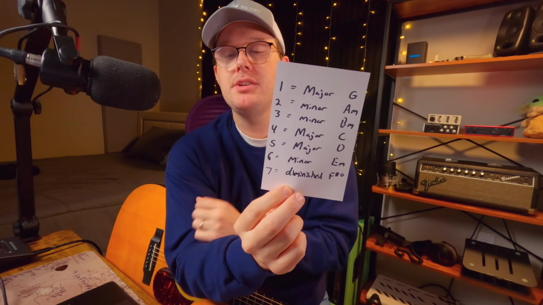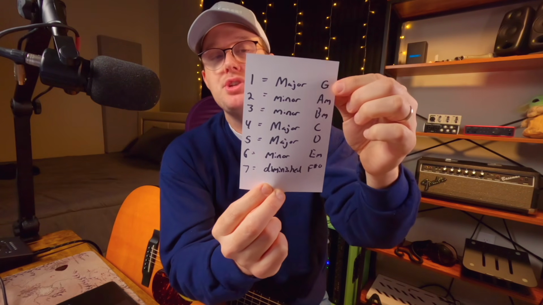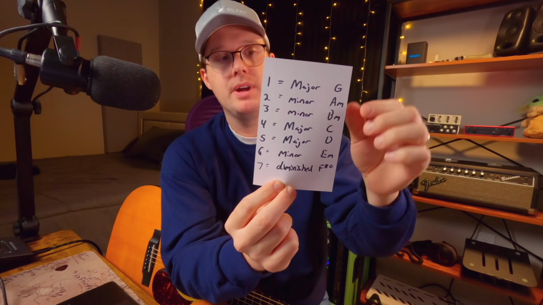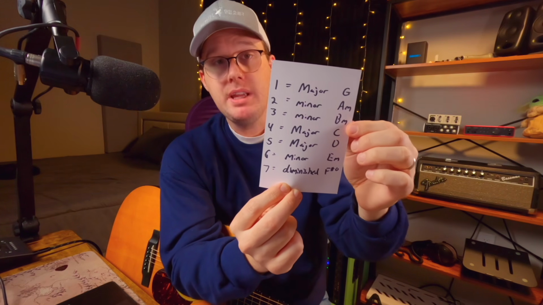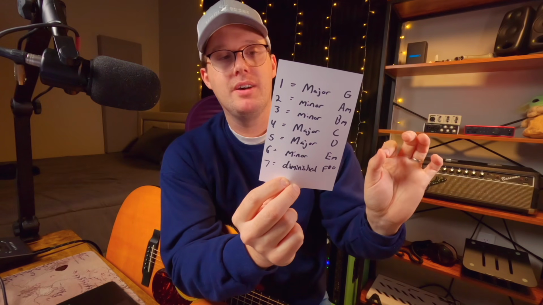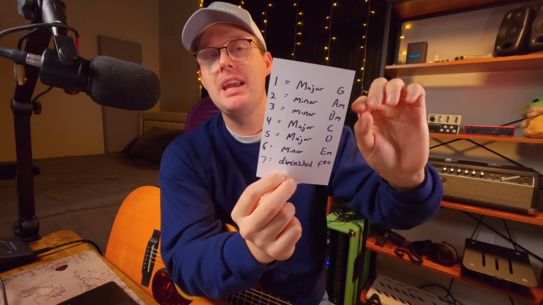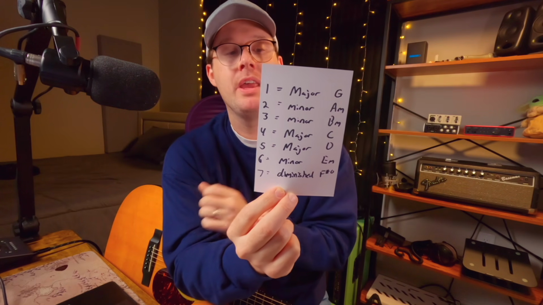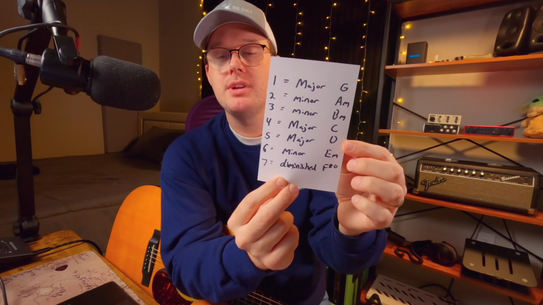So in the key of G major, we see this work out because a G major chord in the key of G major is G major, correct? A minor and B minor, if you're in the key of G and you don't have any silly business going on, right? So you're going to have A minor and B minor. That is going to be the 2 and the 3 chords. 4 and 5 are C major and D major.